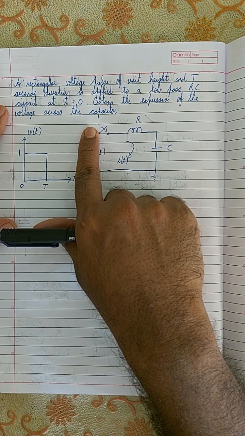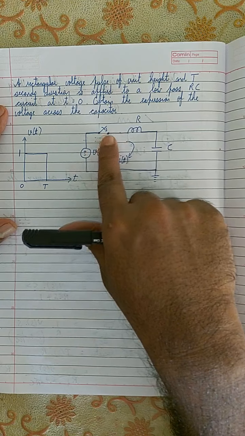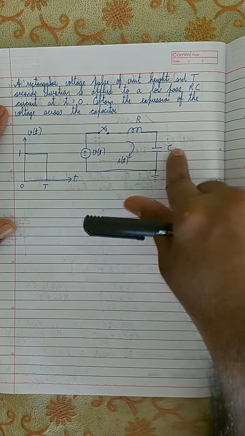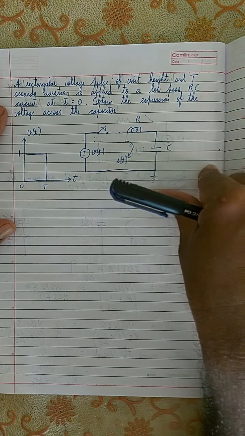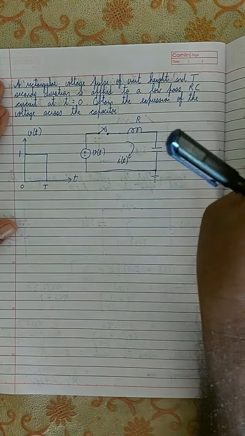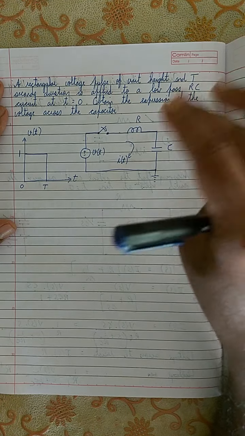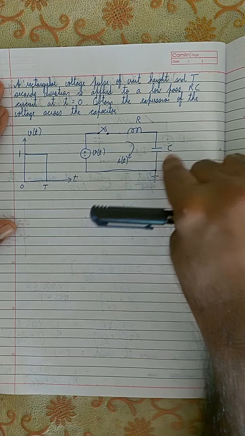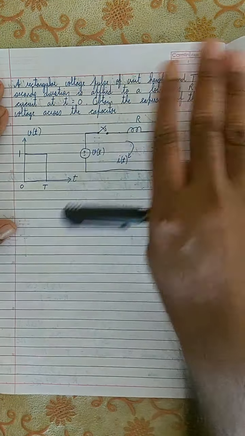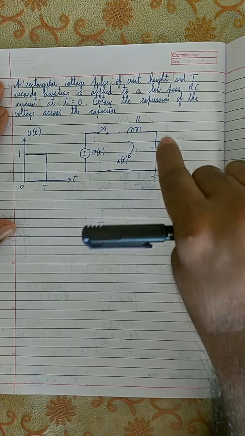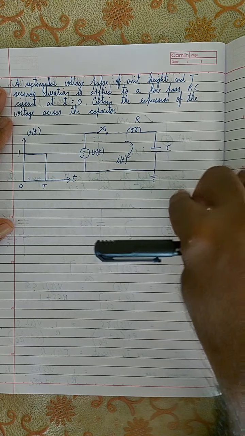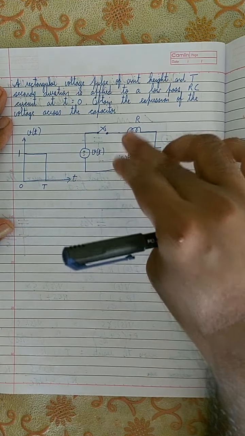If the switch is open, then no current will flow through here. Therefore, the initial voltage across the capacitor will be 0 itself, right? It's understood. They have not mentioned anything about the steady state condition or the initial condition, so you can say that the initial voltage across the capacitor is 0. If they have not mentioned anything about the initial conditions, you can assume the initial conditions are 0. So now all I need to do is simply apply the transformed impedance of the circuit.